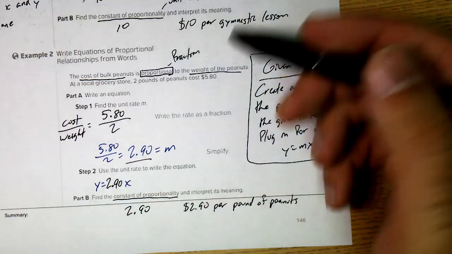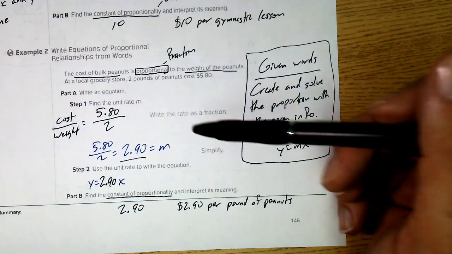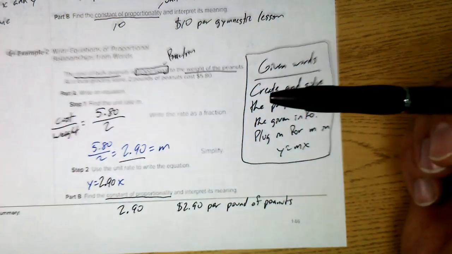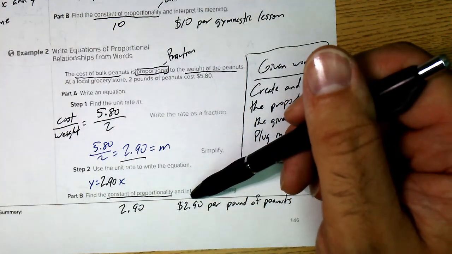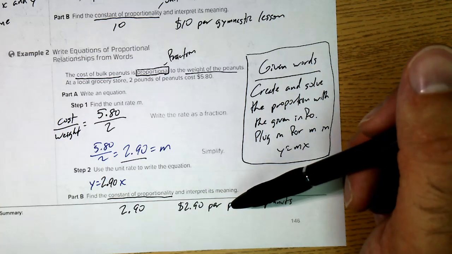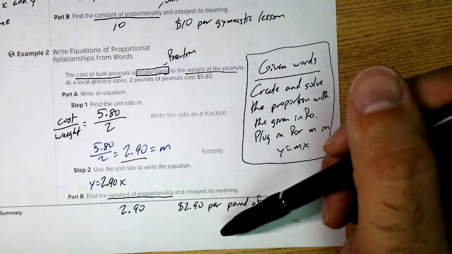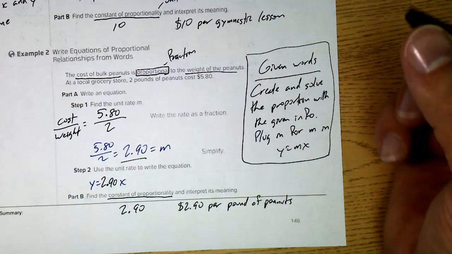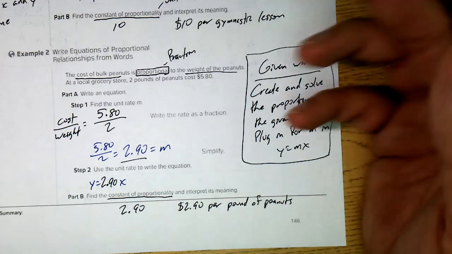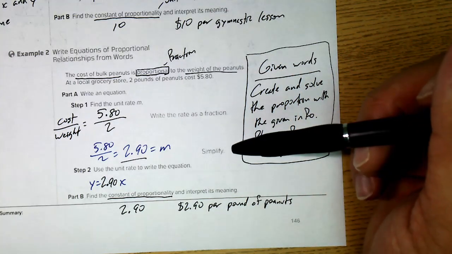So if you did 2 over 580, you'd have 1 over $2.90, so you'd say 1 over 2.90 peanuts. You just have to write it out. You do the weight over cost.